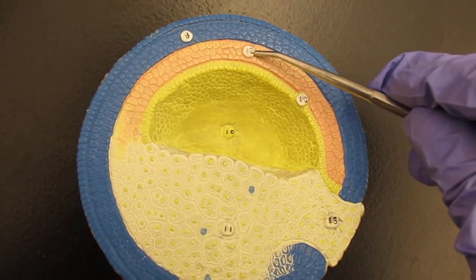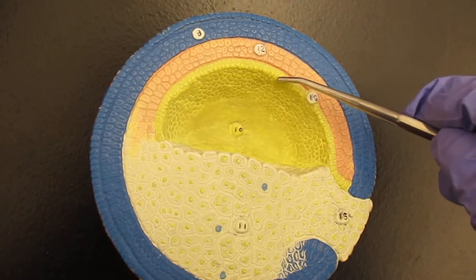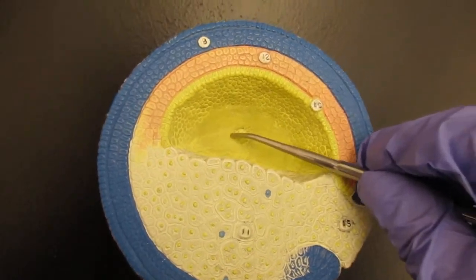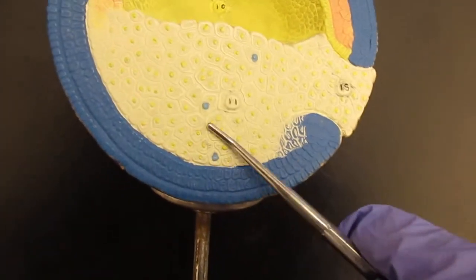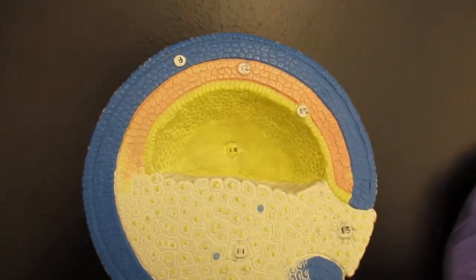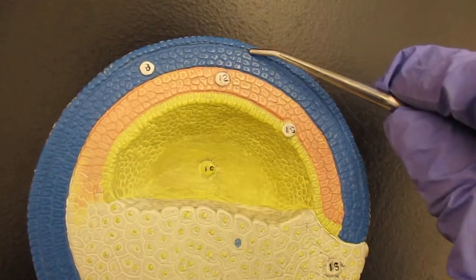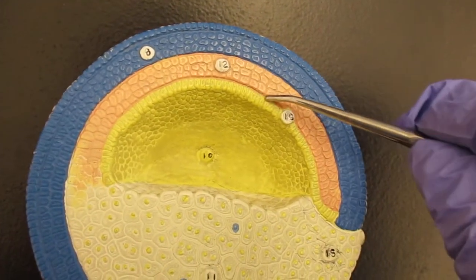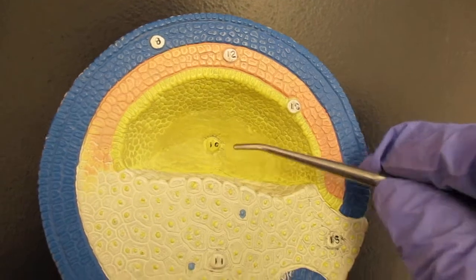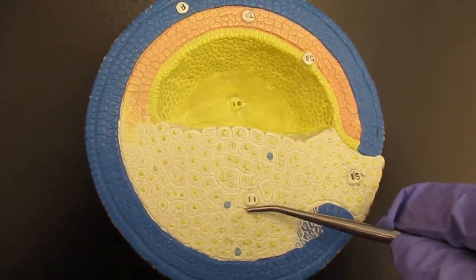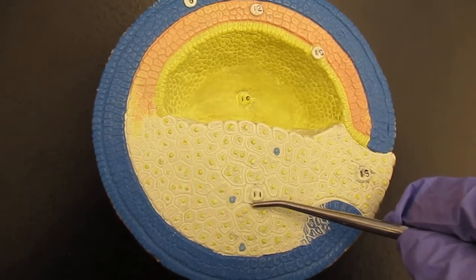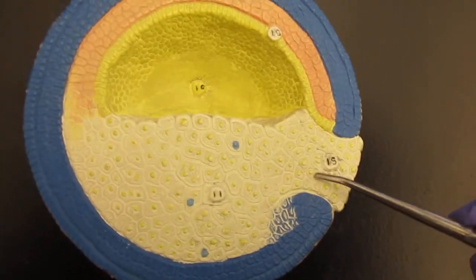What is this structure? Archenteron. Macromeres or yolk cells. So ectoderm, mesoderm, endoderm, archenteron. What is this structure? Your macromeres or yolk cells. This structure here is the yolk plug.